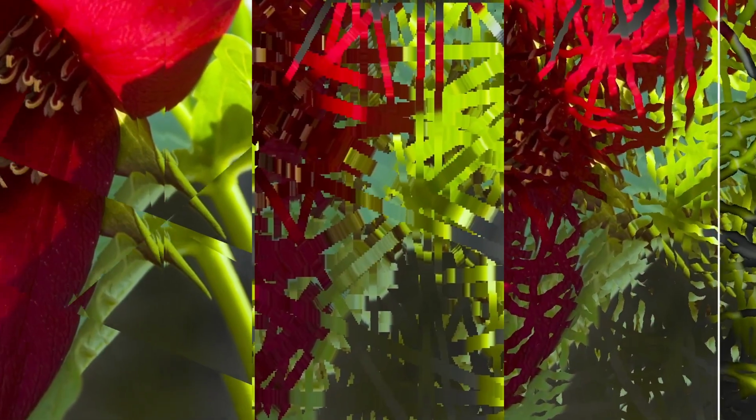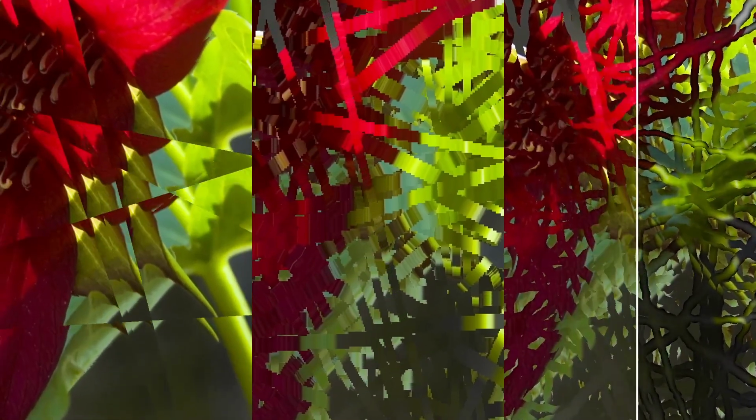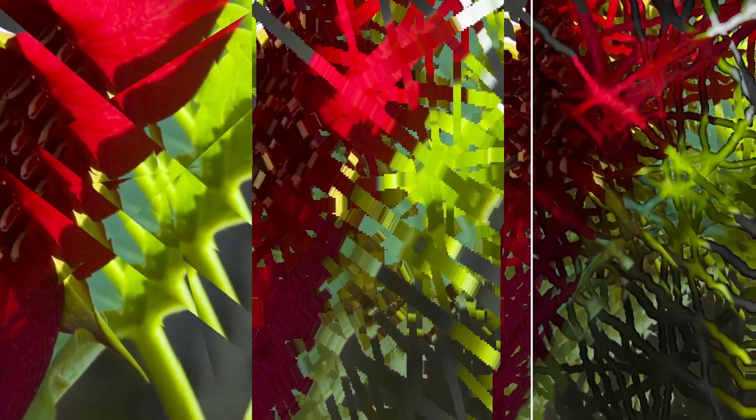Hi everyone, welcome back to another TouchDesigner tutorial. Today I'll be showing you how to make these three different systems that are all based on the same technique.